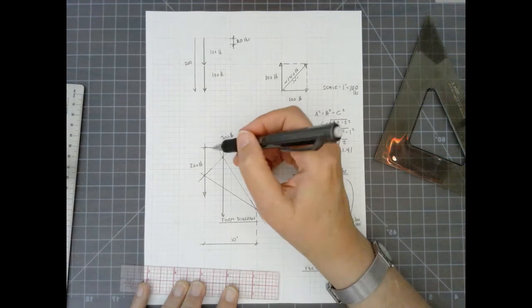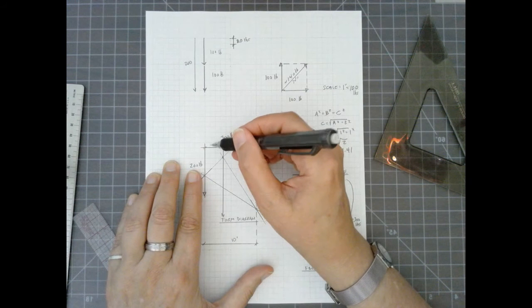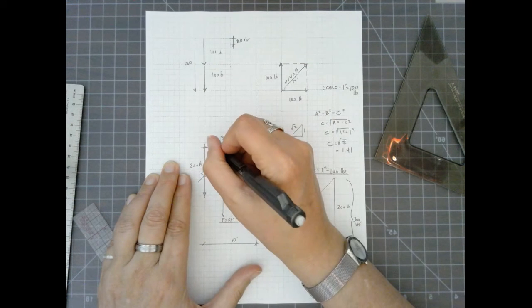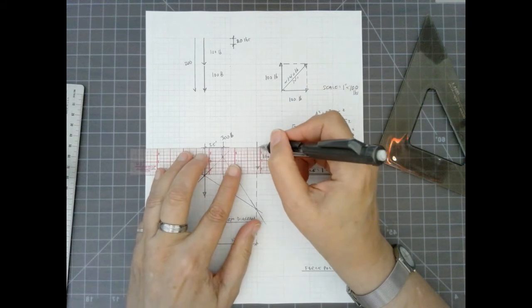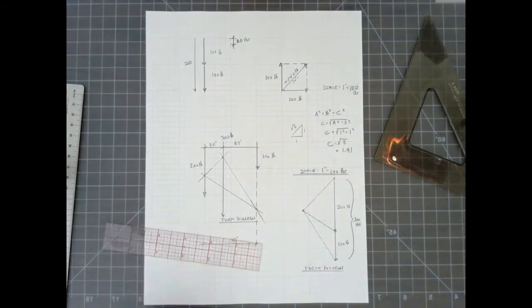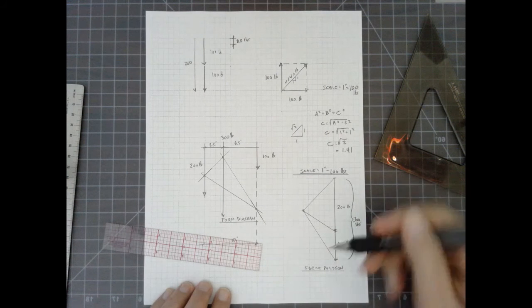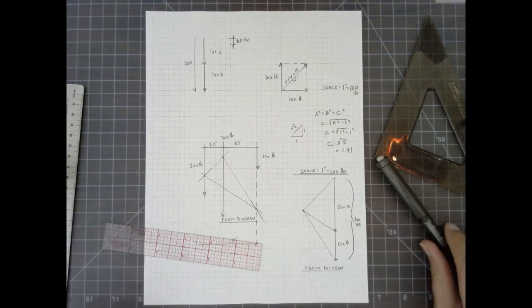The distance to here, I simply measure this, and I've got about 1, 2, 3, about 3.5 feet here, and that would leave us with 6.5 on the other side. Now, this technique, I'll explain later why this works, but for now, just get used to the process of doing it.